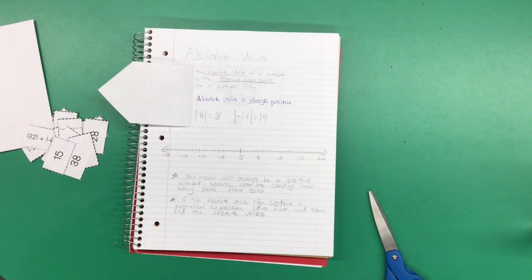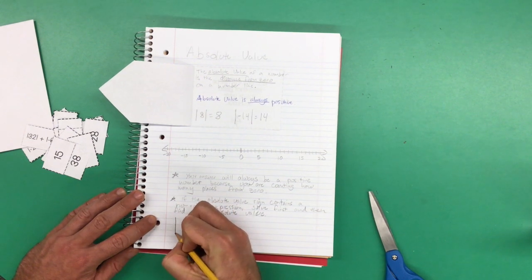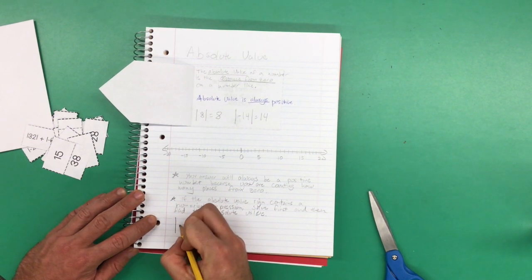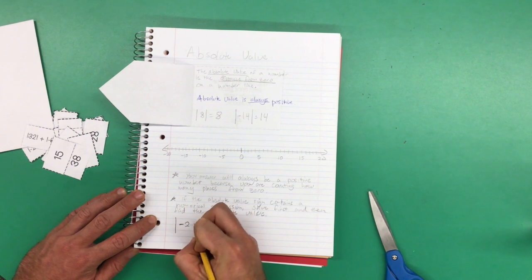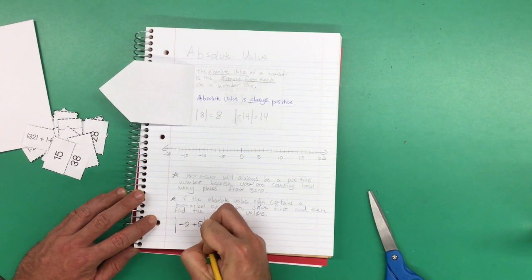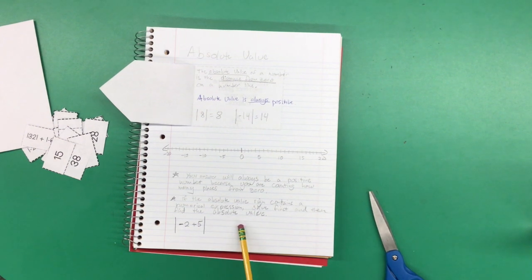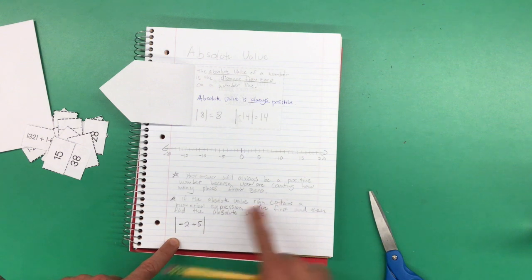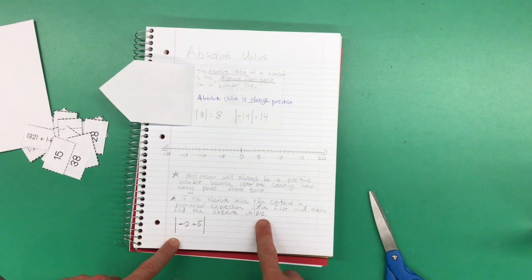So let's consider really quickly an easy expression. Remember, an expression is more than a number. Let's say we're going to look at the absolute value of negative 2 plus 5. The absolute value signs, remember, are these straight up and down lines. What this note is telling us is that since within the absolute value sign, these two straight lines, we have a numerical expression, first we must solve this and then we'll find the absolute value.